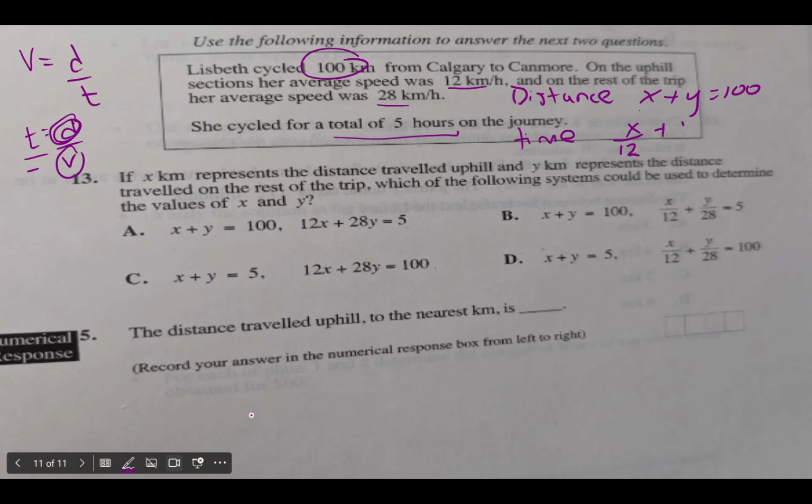You want to do the same thing with y, but with y's speed, and that will equal a total of 5. So now that you have the two equations, we just want to see which one matches, and that's going to be B. Now, when it says the distance traveled uphill, she was driving slower, so that's solving for x.